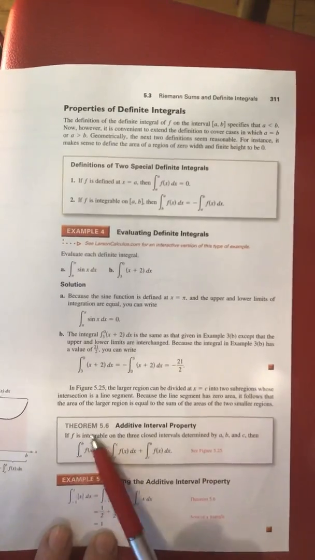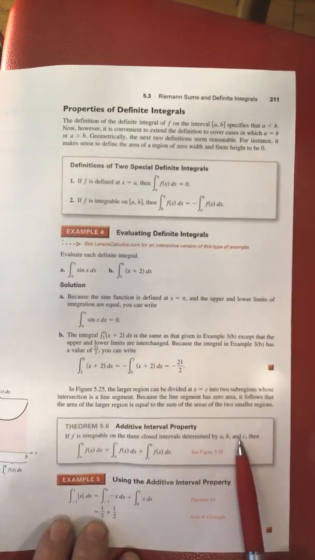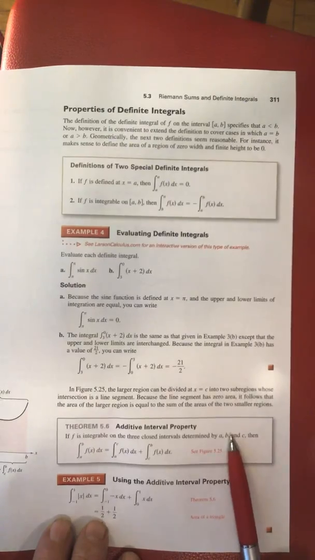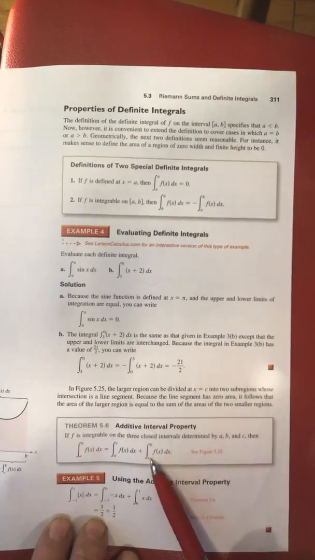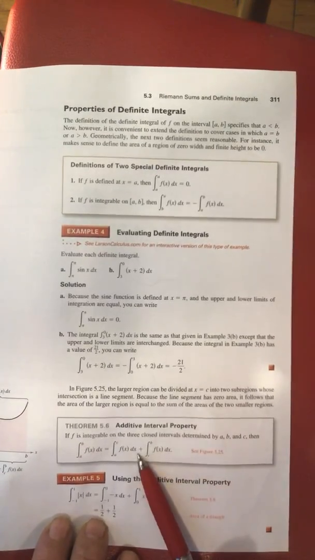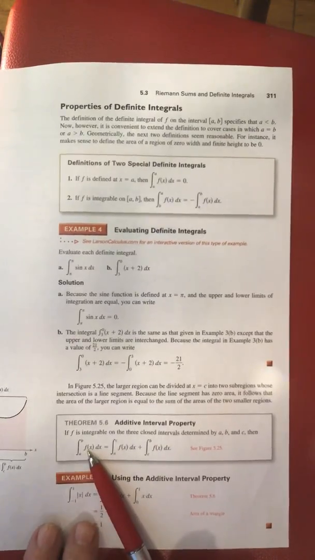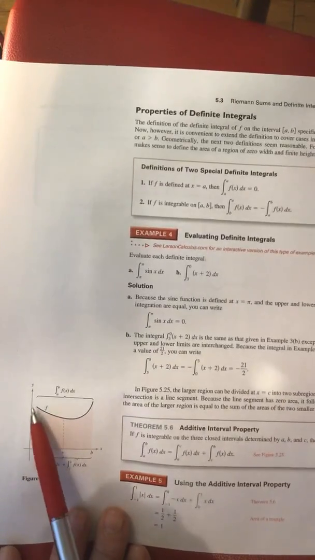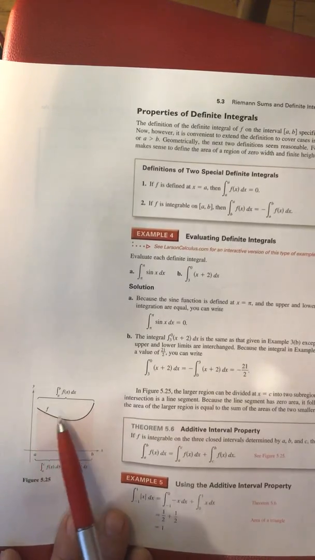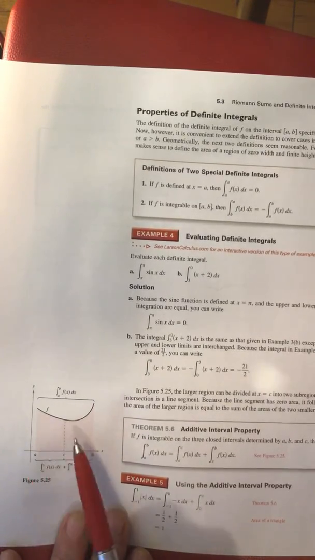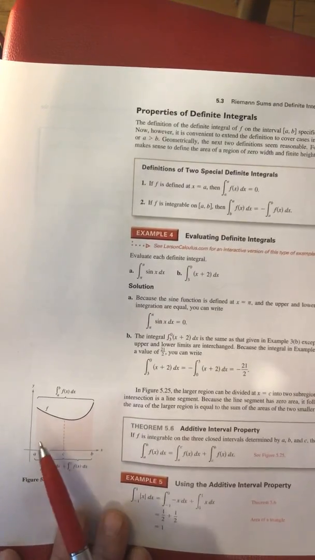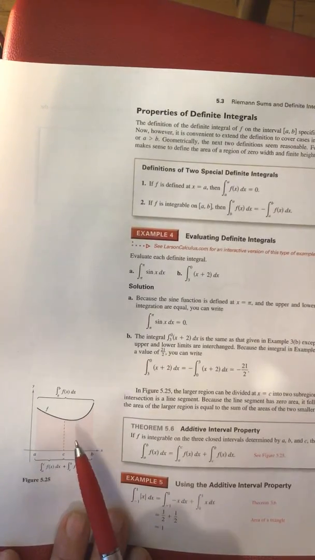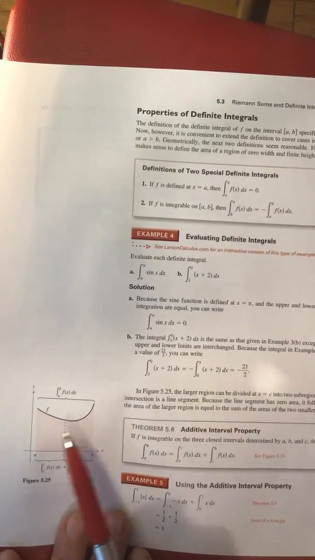If we have the integral from a to b of f of x dx, and we have some number c that's between a and b, then the integral from a to c of f of x dx and the integral from c to b of f of x dx, if you added them up, gives you the integral from a to b. Here's a region, continuous, all the y values are positive, so from a to b, here is the area of the region. Well, is it the area from a to c and the area from c to b? When you put them together and add them up, they give you the whole area? That's what it just says. Right? That's what it says.